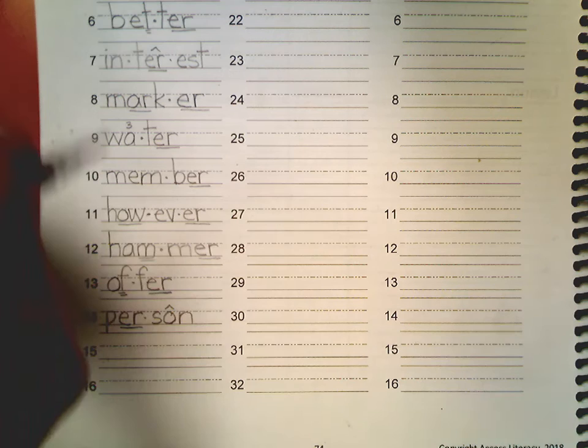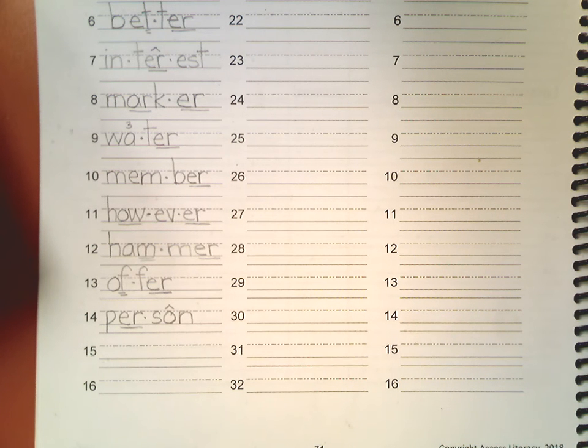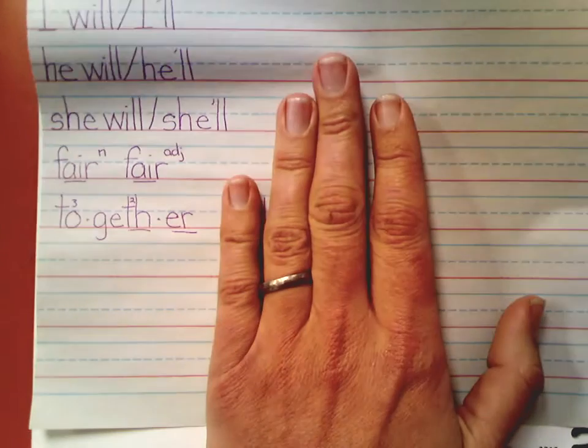Good, we use o. So what's our first syllable? Good, to. Our second syllable? Good, give. And our third syllable? Good, say the sounds while you write them and then mark it. All right, let's check and make sure your word looks like that.